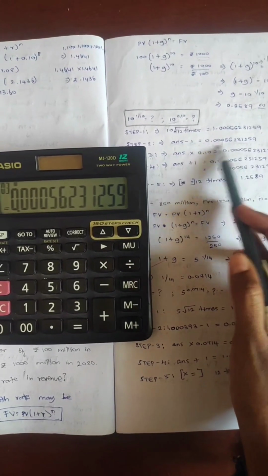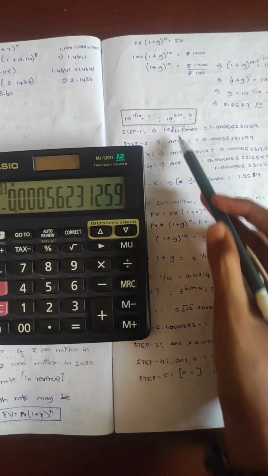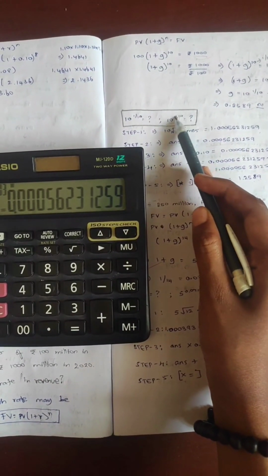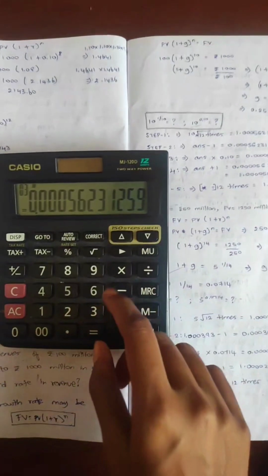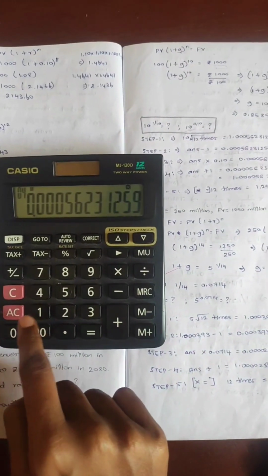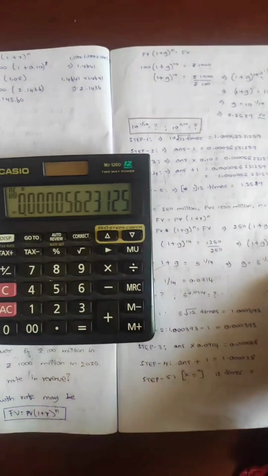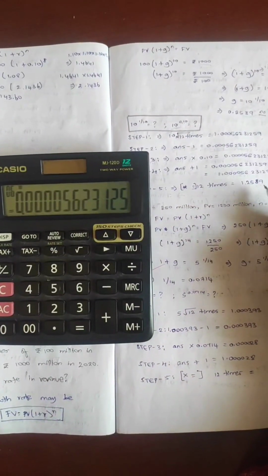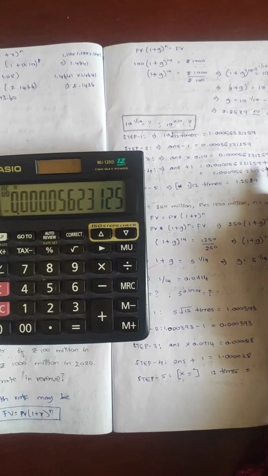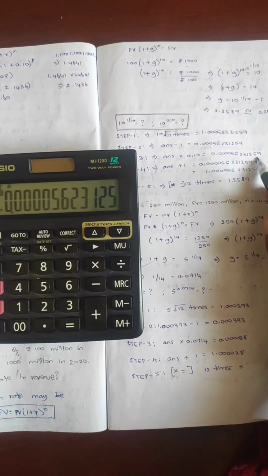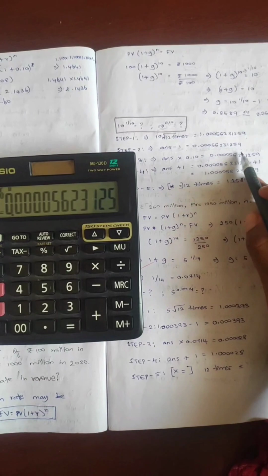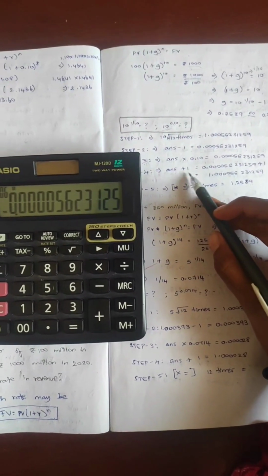0.0005623129, and with this answer you have to multiply the 0.10 that you got here, into 0.10, and you get the value 0.0056233125. Yes, right? With this you have to add plus 1.